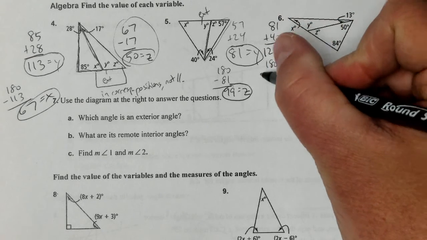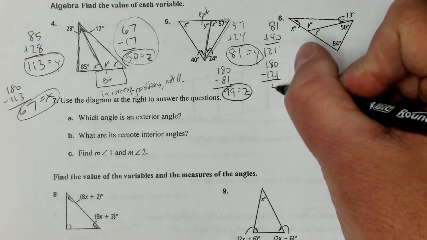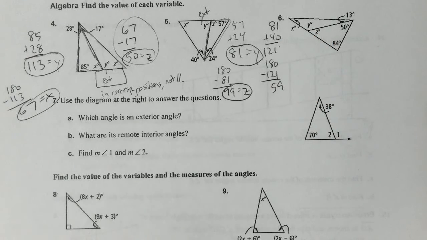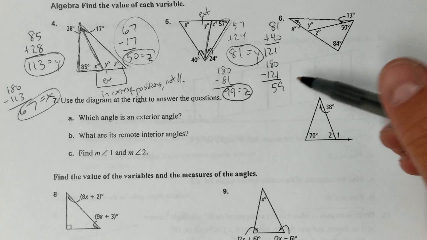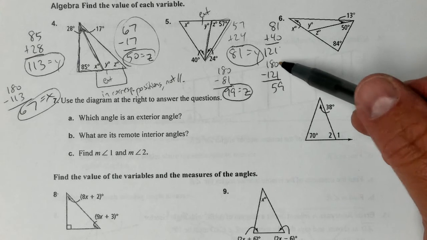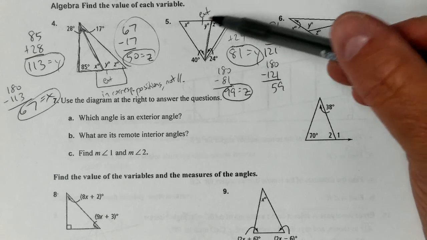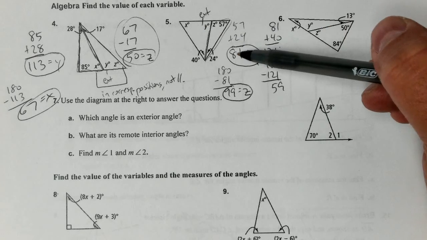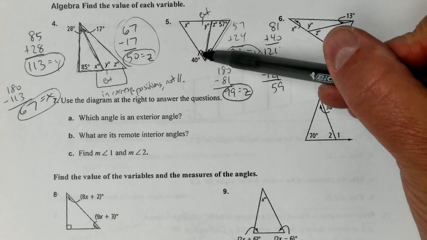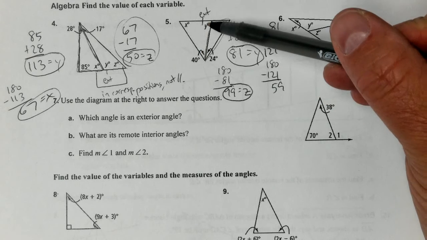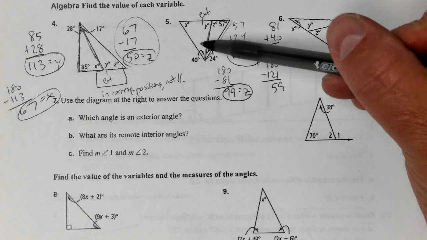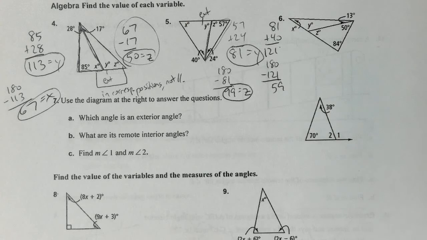And then 180 minus 121, which is 59. Let's see. Okay, so the y answer we knew was 81, and then this is 40. Yeah, and I add those together, and then I take it away from 180 to figure out that one.